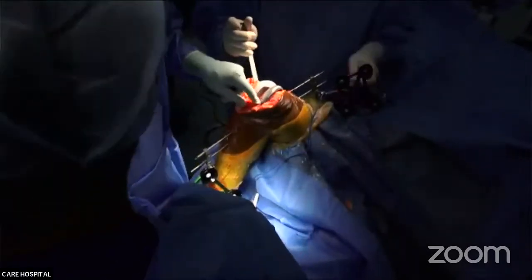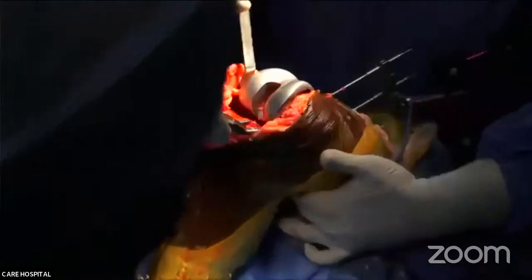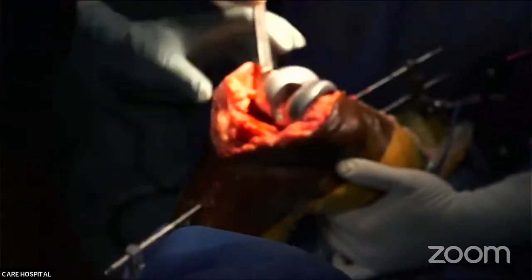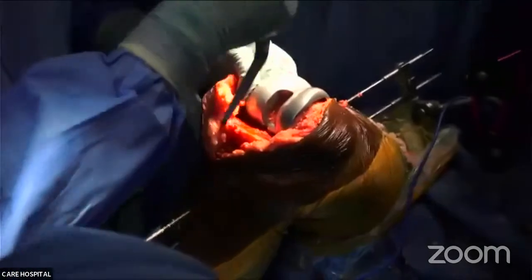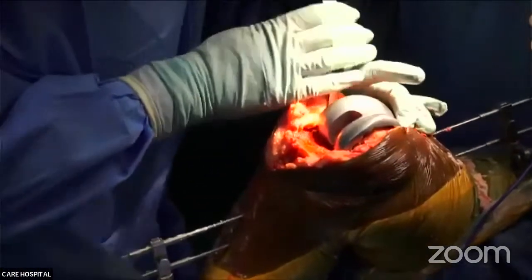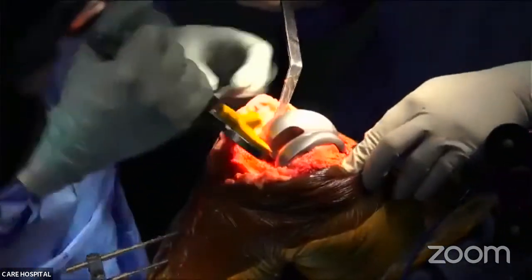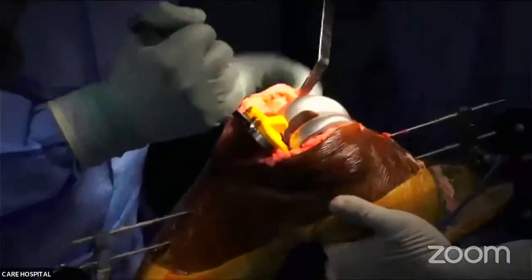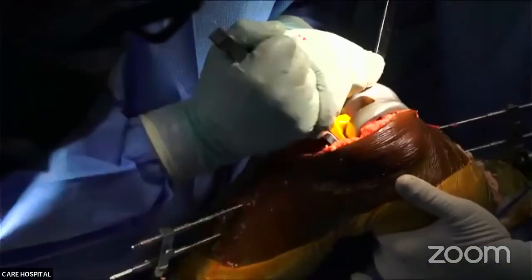Dr. Sekhar, Dr. Padi here. Yes. Please show the screen, how much balance. Just show you again, tibial trial. So till now we haven't done any soft tissue releases except for the initial medial release which we did. But left posterior osteophytes you have removed, I believe. Yes, that we have removed.